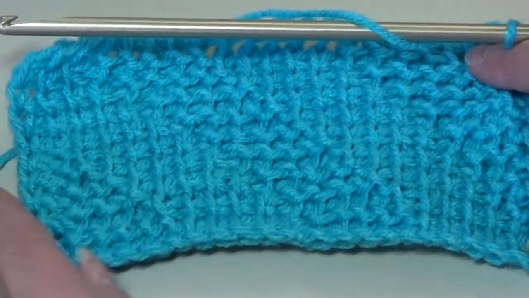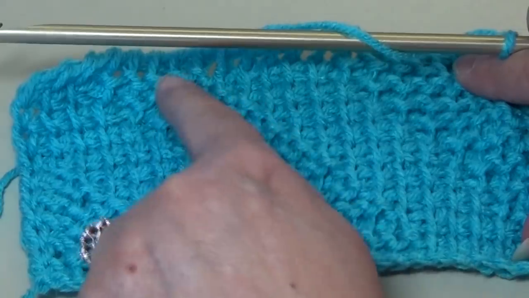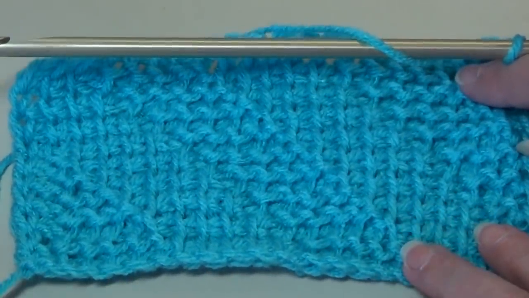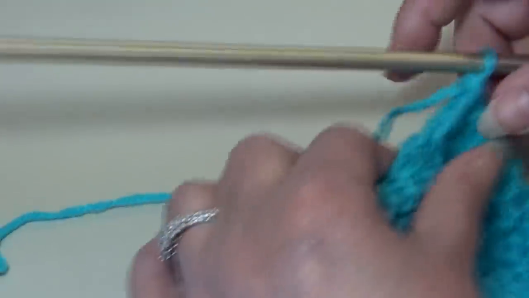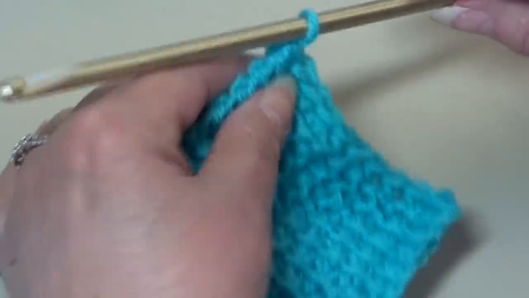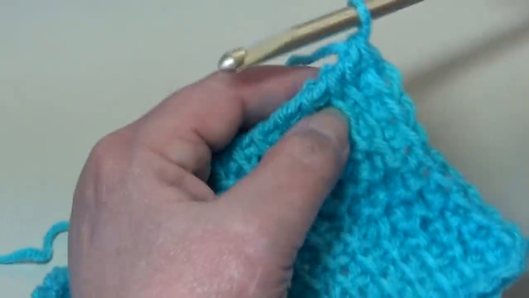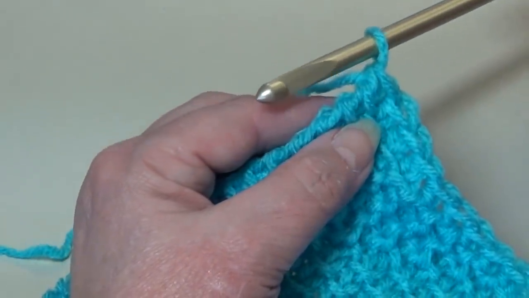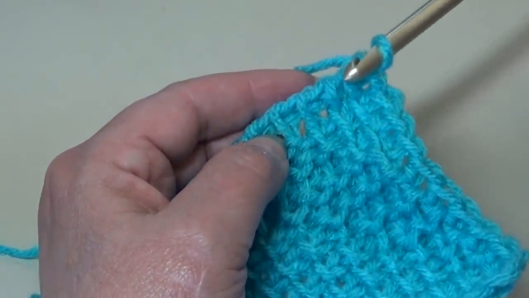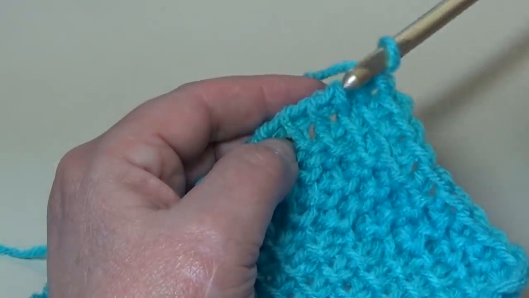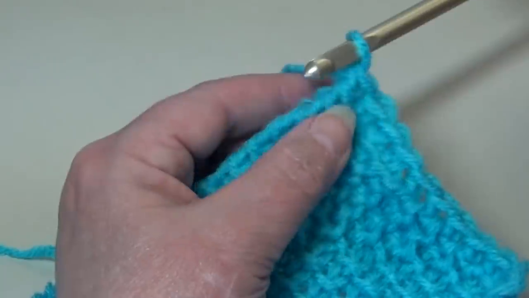This is what your work should look like at this point, and you can see how your diagonal pattern is forming in your work. So we have 2 more rows to go for our repeat rows. So let's begin. This is the start of row 11. We're going to begin with 4 simple stitches in the start of the row. So we're going to work 1 simple stitch in each of the next 4 stitches.